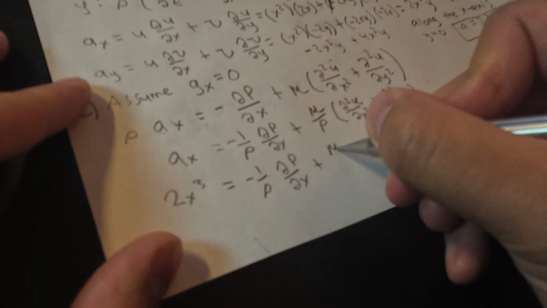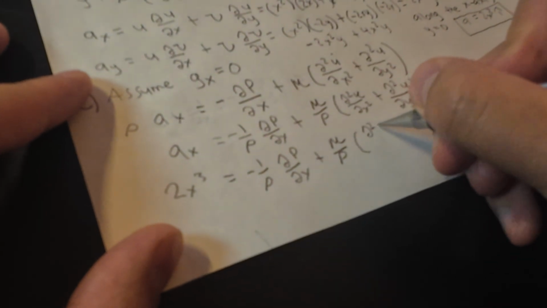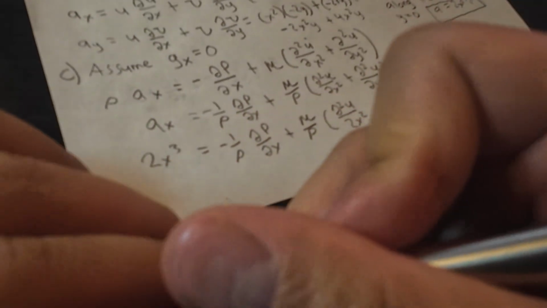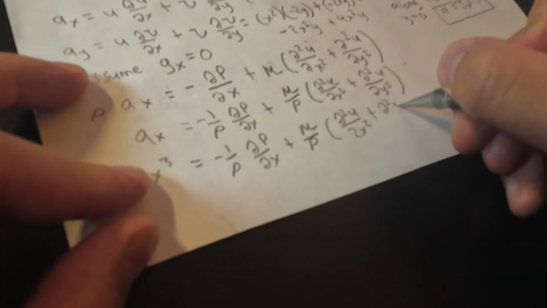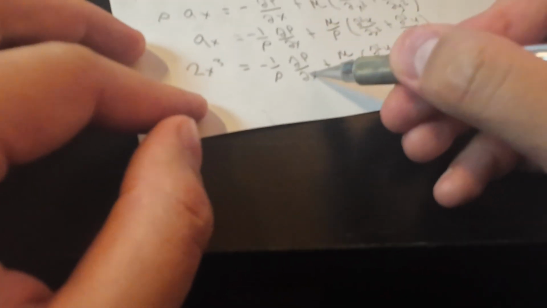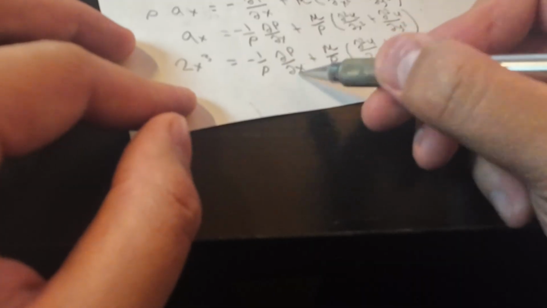And I think you kind of see where I'm going here. So much writing, my pencil is not holding up. Okay, so now we're going to just do some algebra and solve for this guy right here.